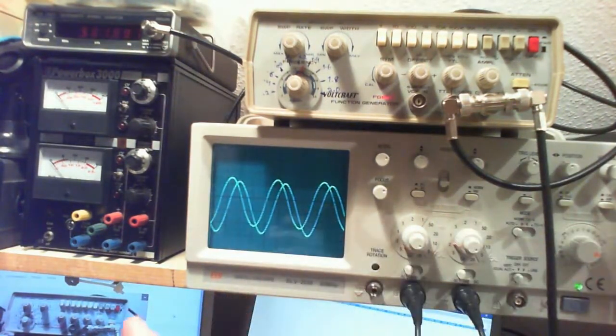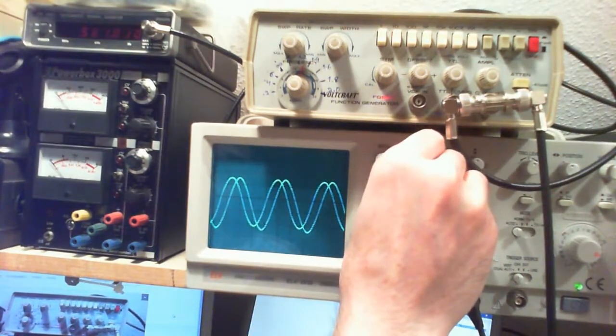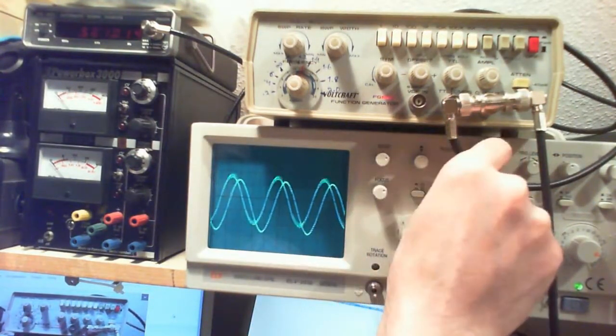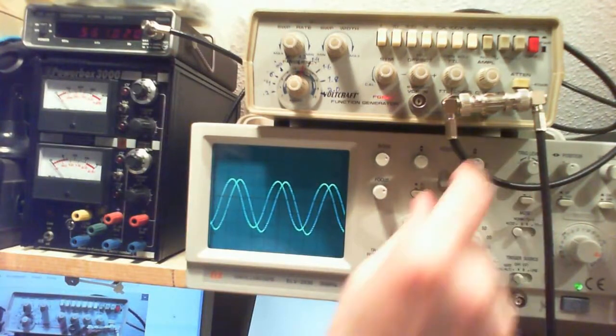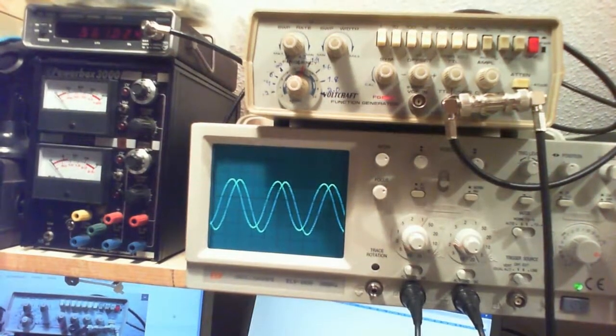Okay, so right now this is my input, which is lagging. This is my output, which is leading.